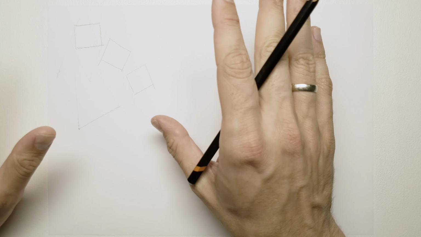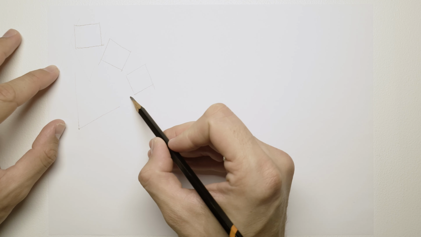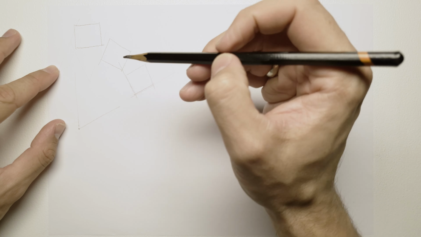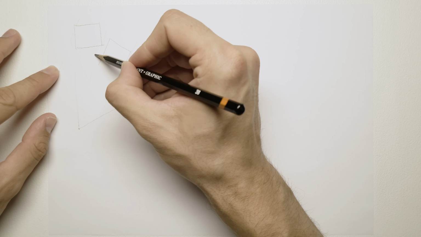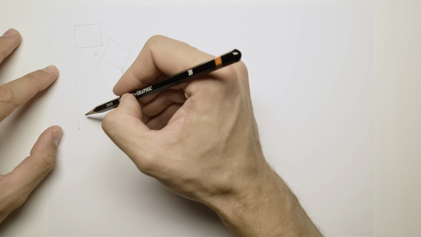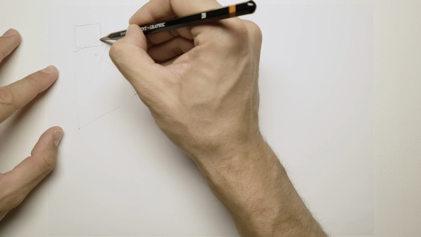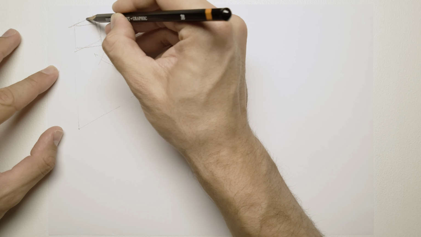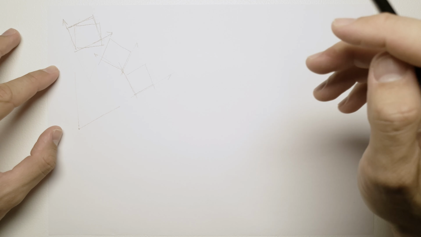But it's not that simple, because each object is going to have its own vanishing points. Like this, and let's say it's more tilted, to make it more visible, like this and like this.